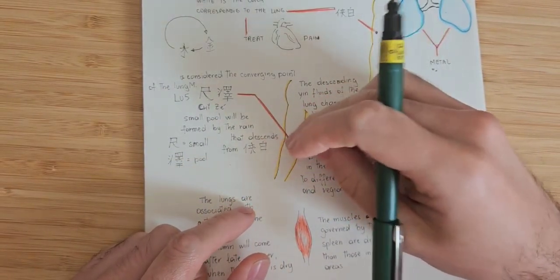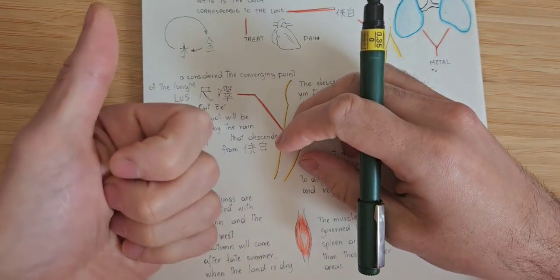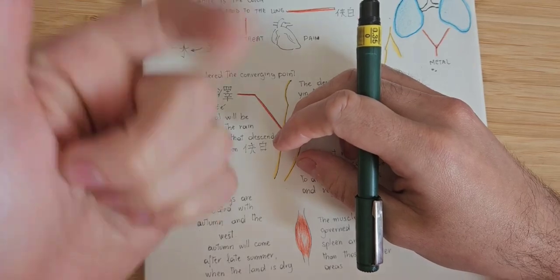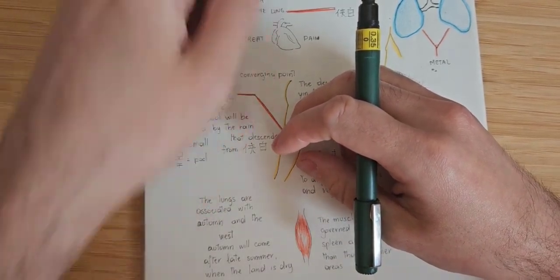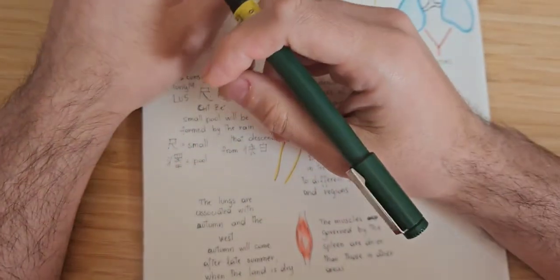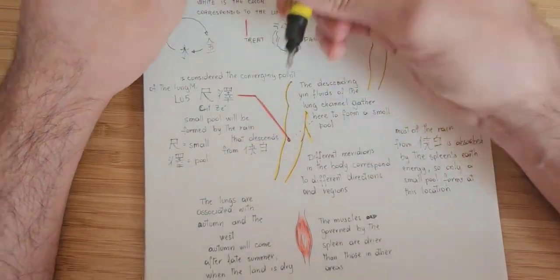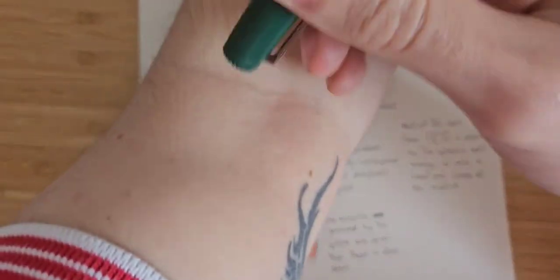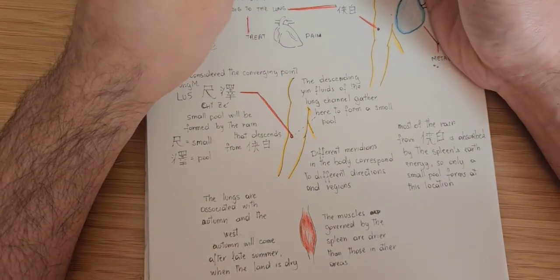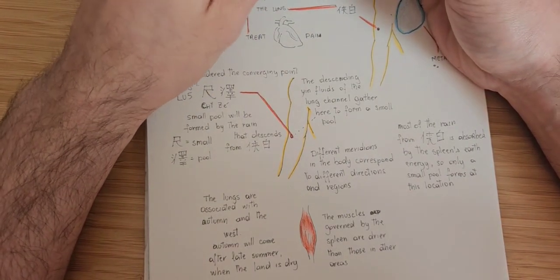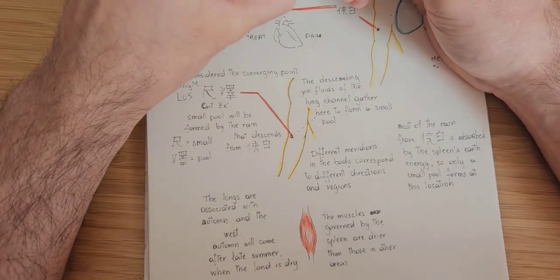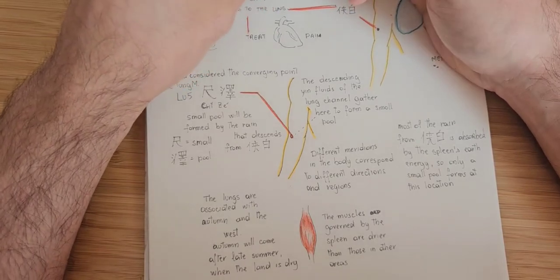And this point can also be used to treat cold conditions. You can use in this situation a needle just to drain the blood, just a bit, okay? And you can also apply moxibustion. You can warm up this part of the arm. For heat conditions, you can use cold or try to cool this area, even with the needle.